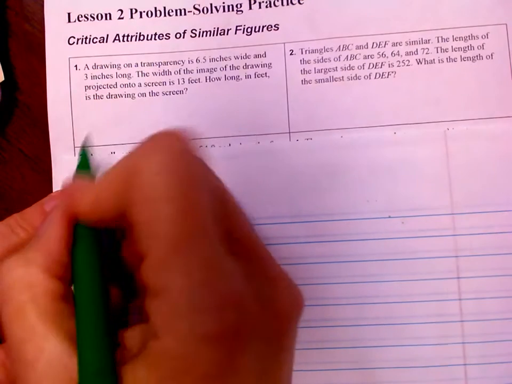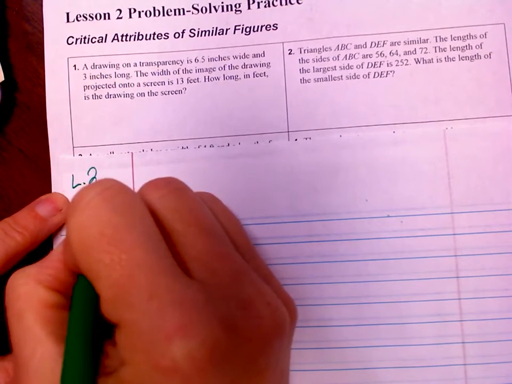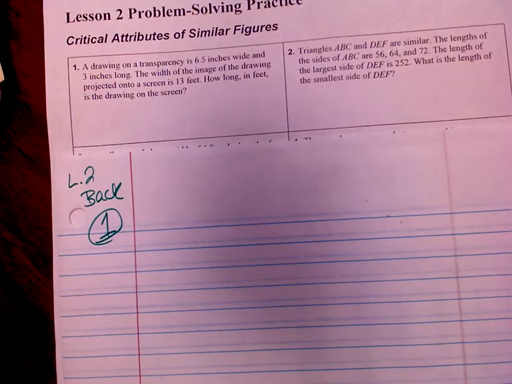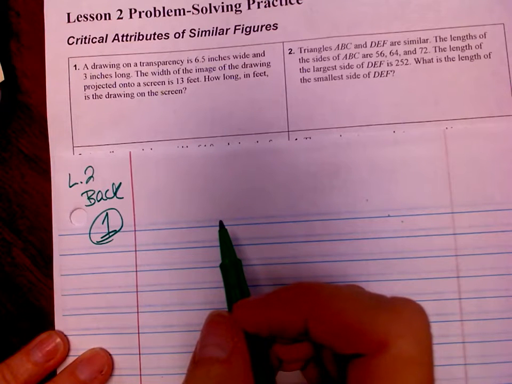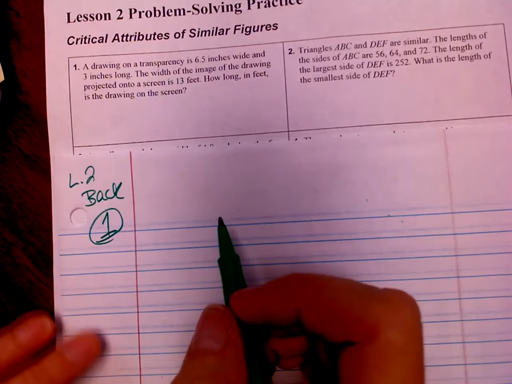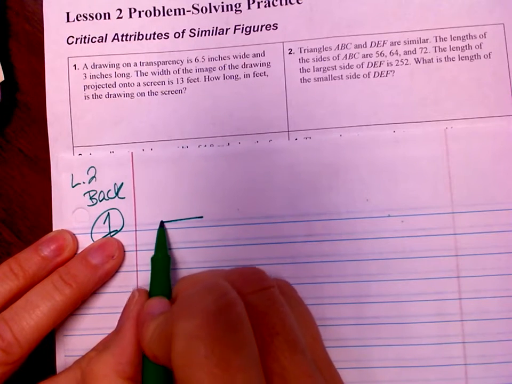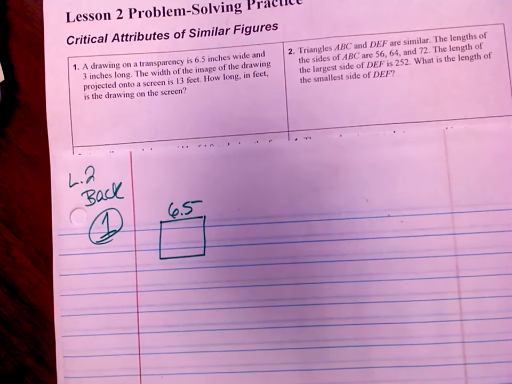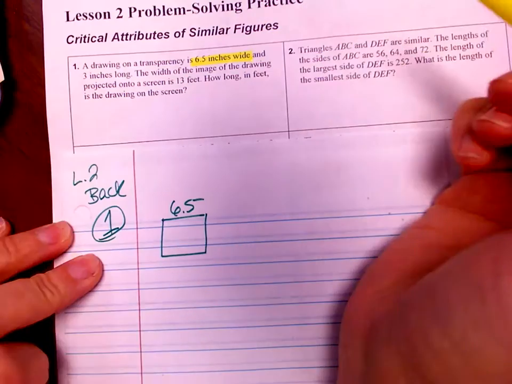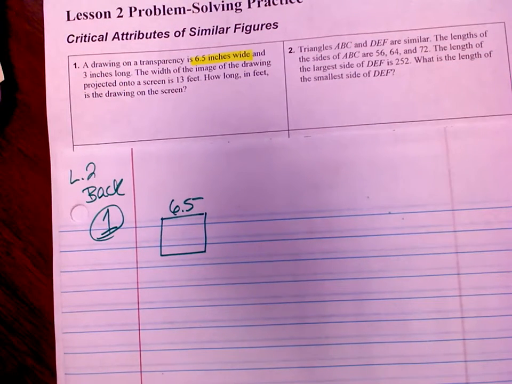Okay, on the back, number 1. A drawing on transparency is 6.5 inches wide and 3 inches long. The width of the image of the drawing projected into the screen is 13 feet. How long in feet is the drawing on the screen? So, I'm drawing it out. We have 6.5, and this is my width. It's how wide it is.